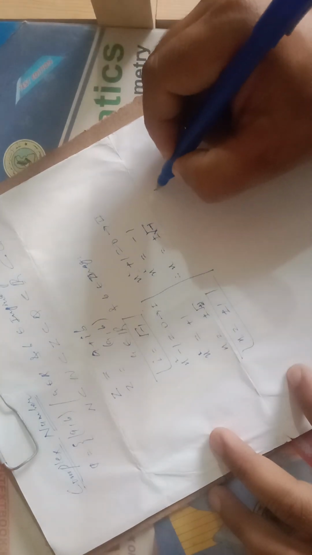For example, if I choose x equals minus 1, is it verified? Is x square equal to minus 1? No. Minus 1 square is equal to plus 1, never equal to minus 1. It means it has no solution. Therefore, it is named x equals plus minus iota.